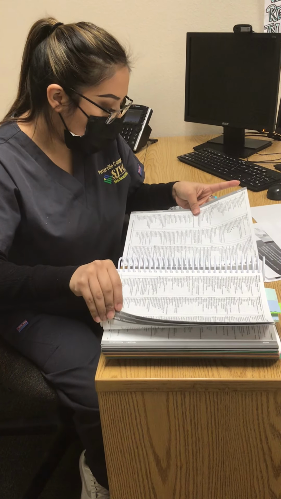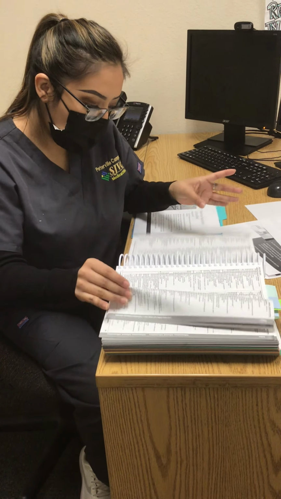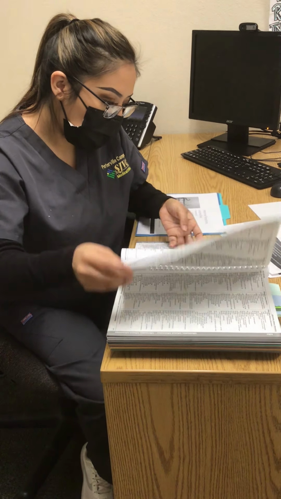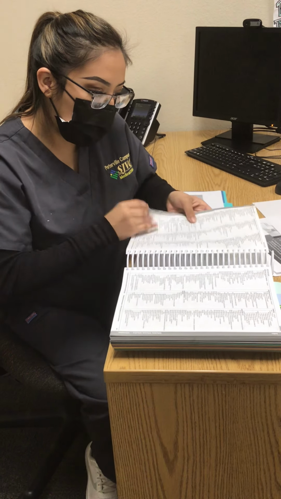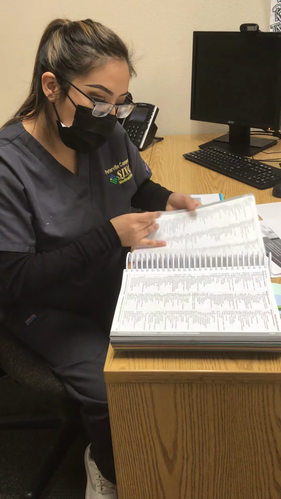So I'm looking for it alphabetically for intestinal, which I found to be my subterm.